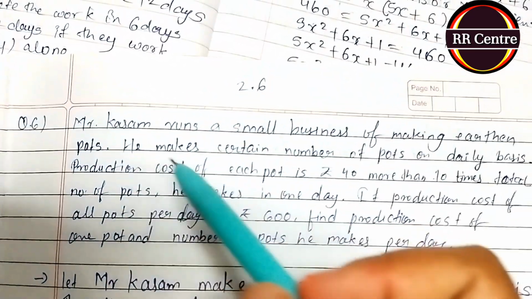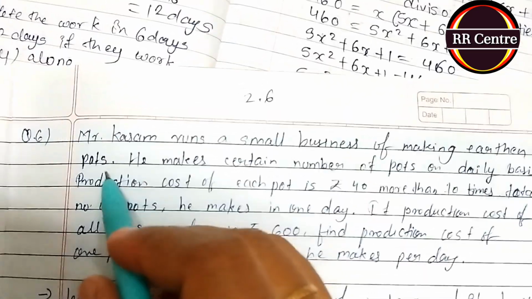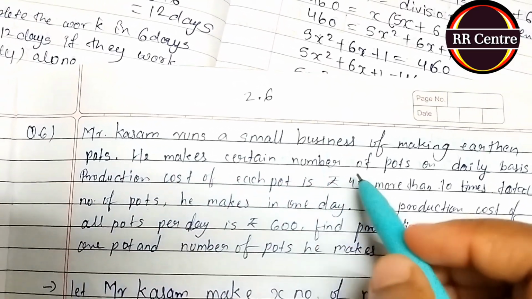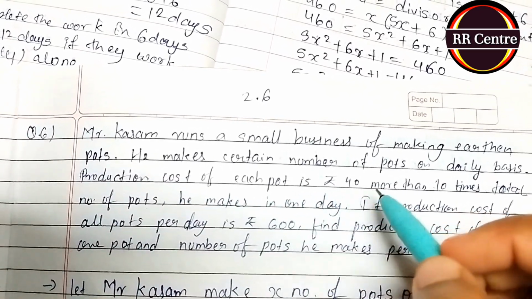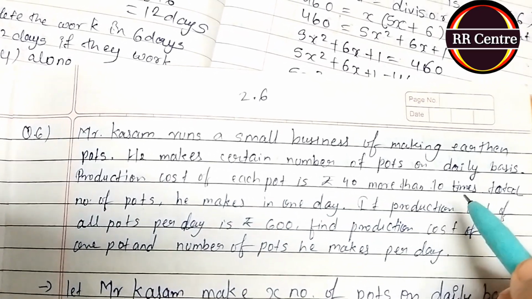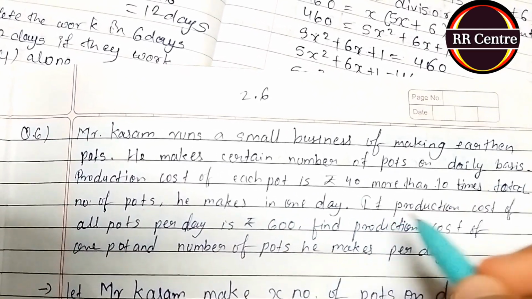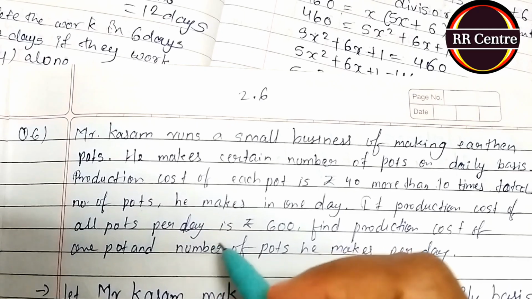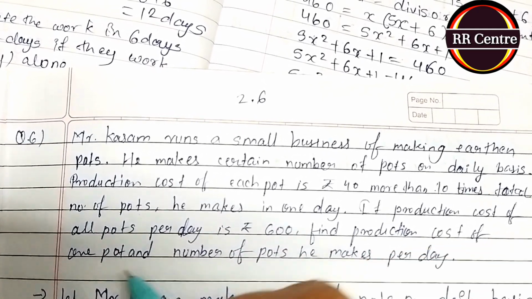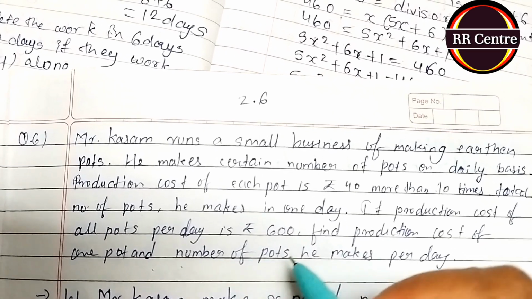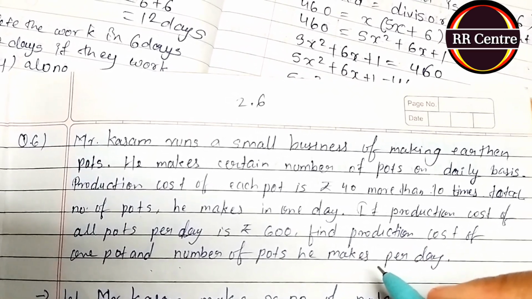So today we are starting practice set 2.6. Question number 6.1. Mr. Kasam runs a small business of making earthen pots. He makes a certain number of pots on a daily basis. The production cost of each pot is rupees 40 more than 10 times the total number of pots he makes in one day. If the production cost of all pots per day is 600 rupees, then find the production cost of one pot and the number of pots he makes per day.